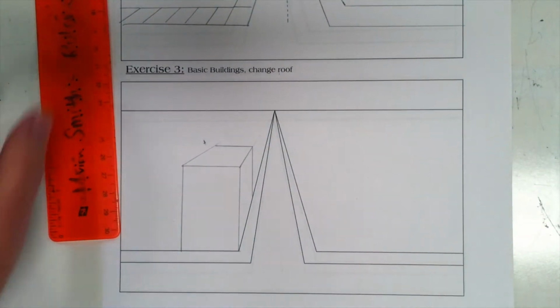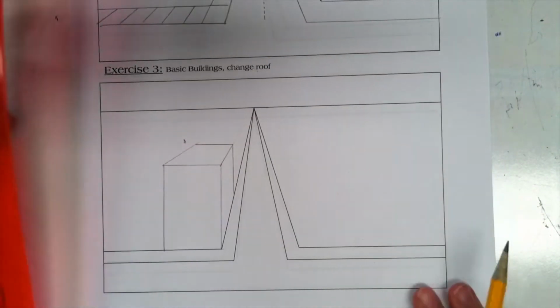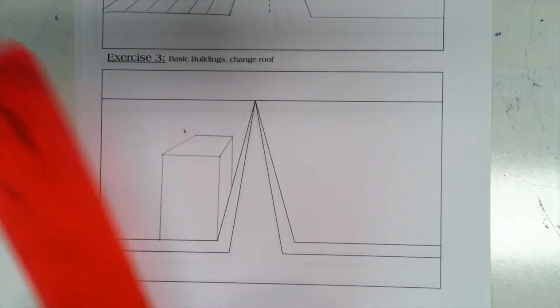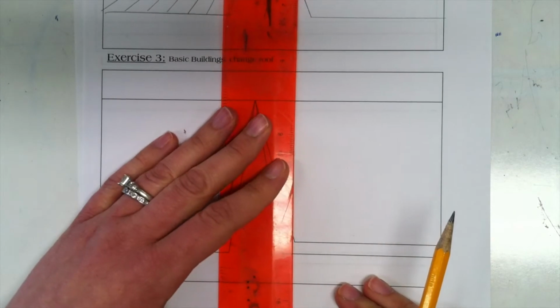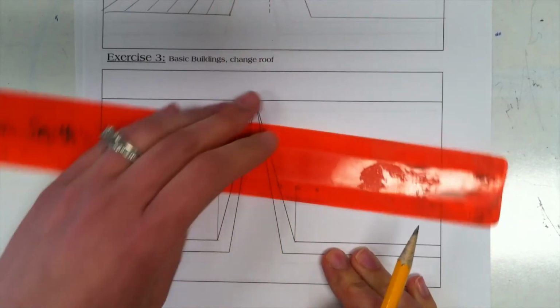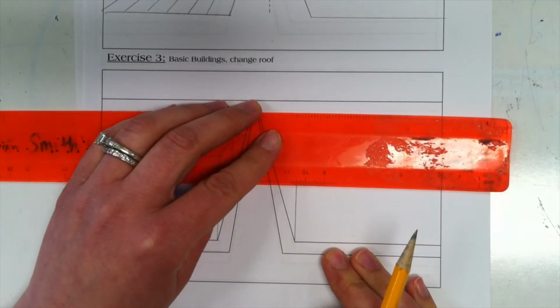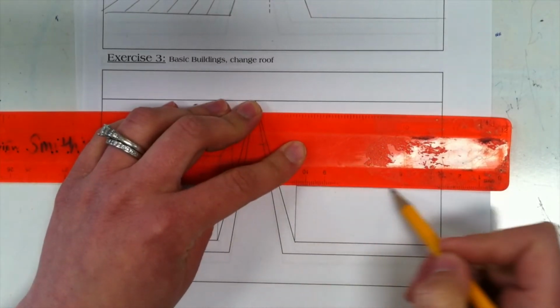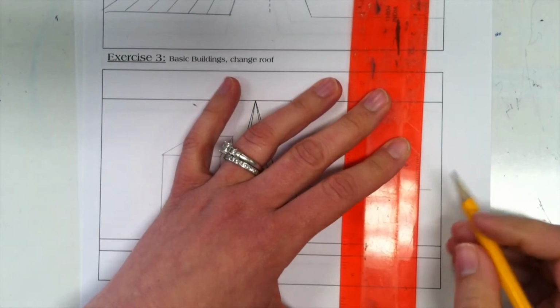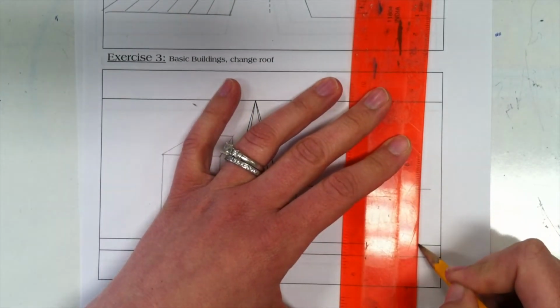Beautiful. Now on the right side, we're going to make another one. This one's going to be a little bit smaller and wider. Okay, so we're going to go straight up and make this a nice wide building. Could be a bowling alley, or it could be just a wide building. Okay.